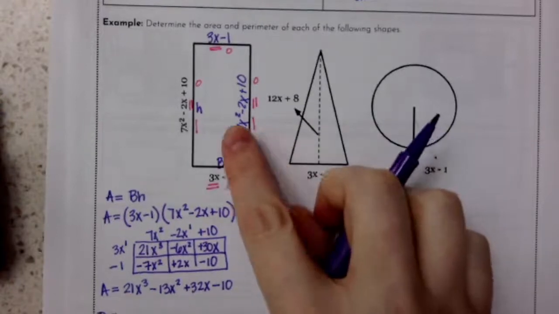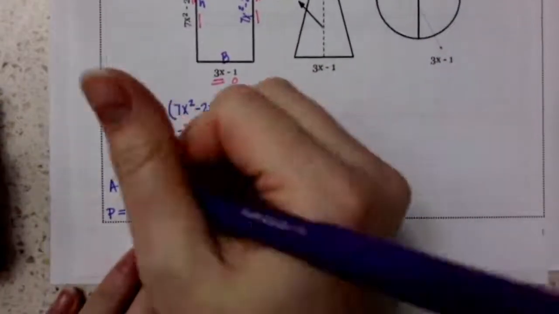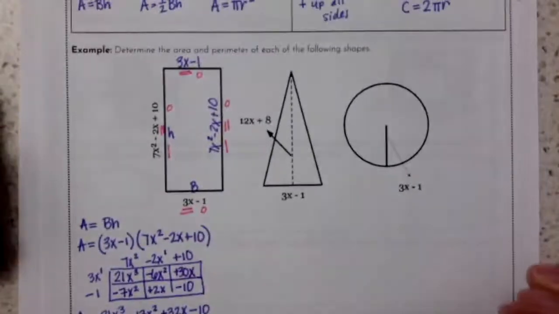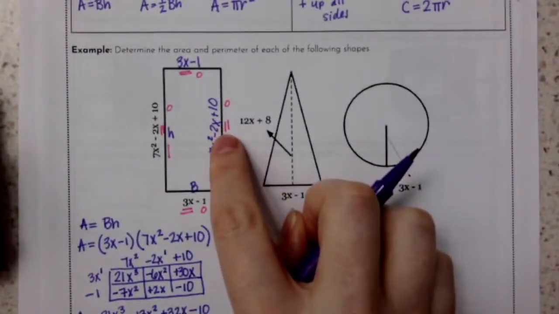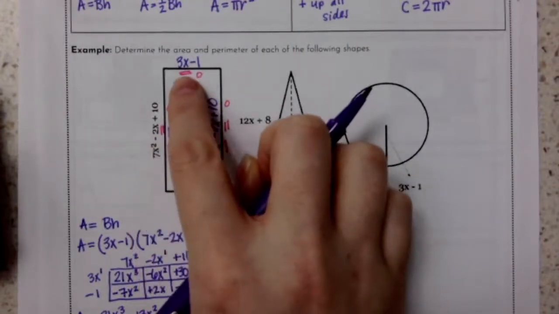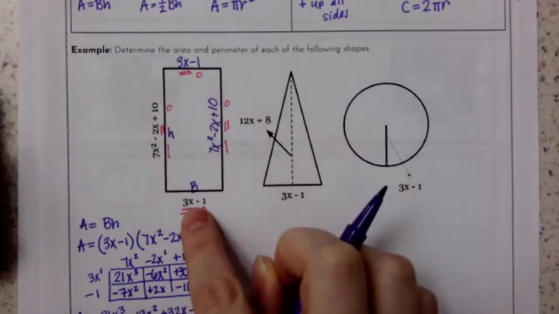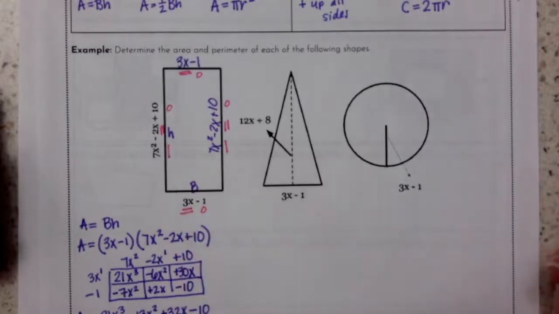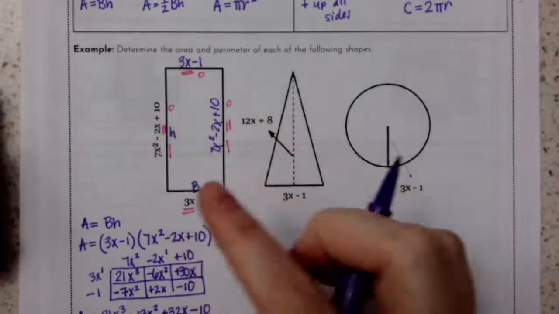And so 7x squared plus 7x squared gives me 14x squared. Then I have minus 2x to give me minus 4. Plus 3 is negative 1, plus another 3 is positive 2x. So I did all four of those at once.